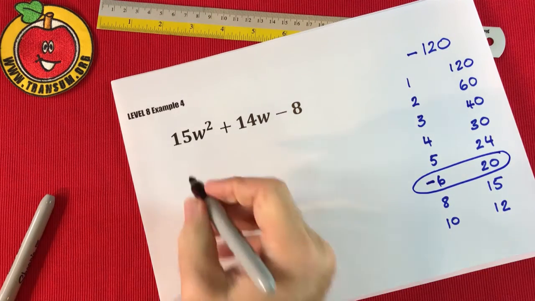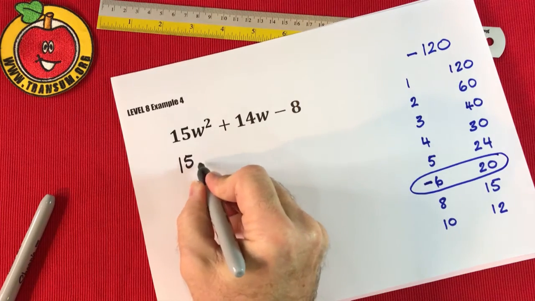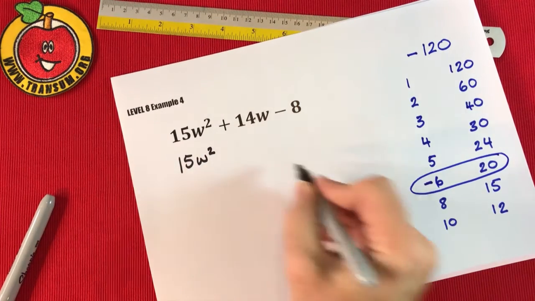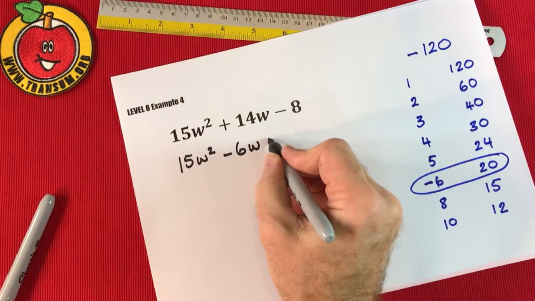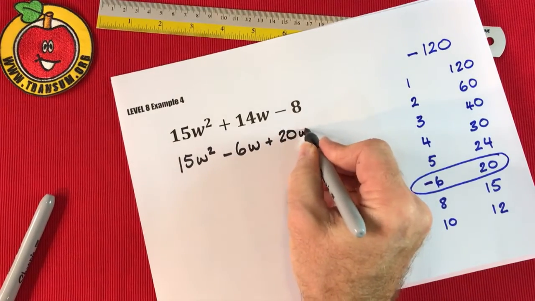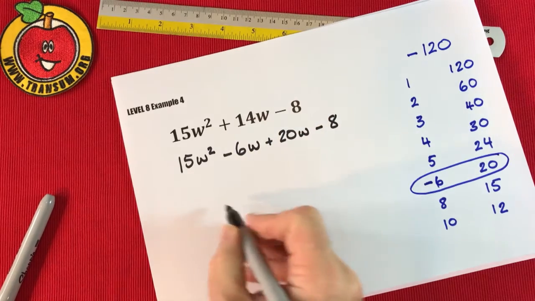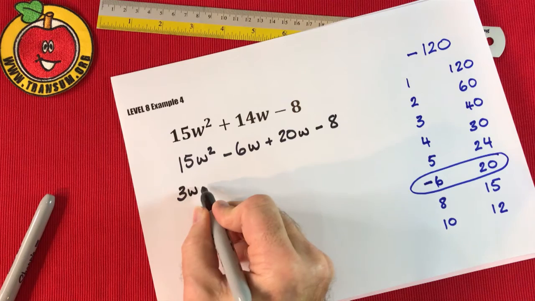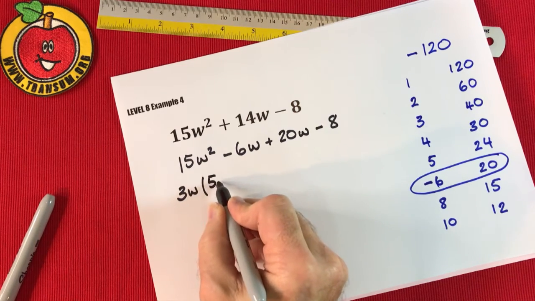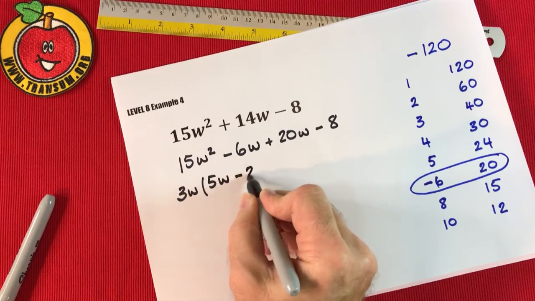Right, you know the routine by now. 15w squared minus 6w plus 20w minus 8. These two have got a common factor of 3w, and that will leave me with 5w minus 2.